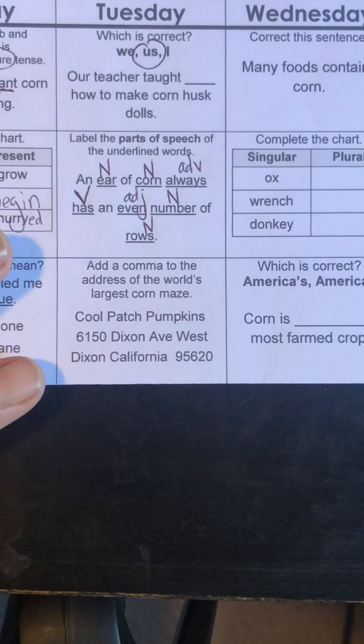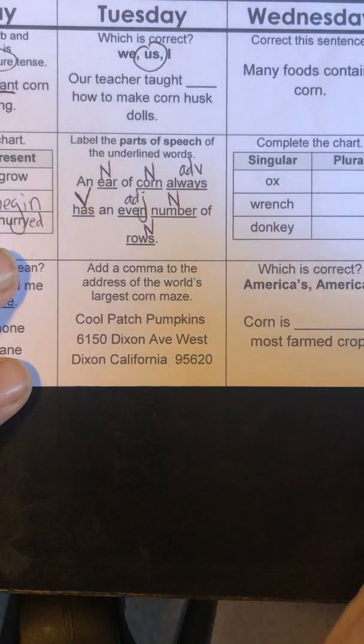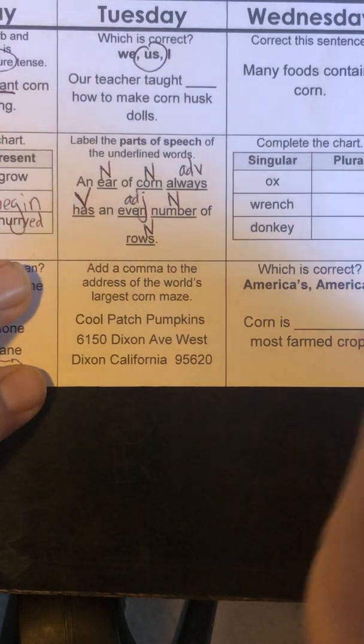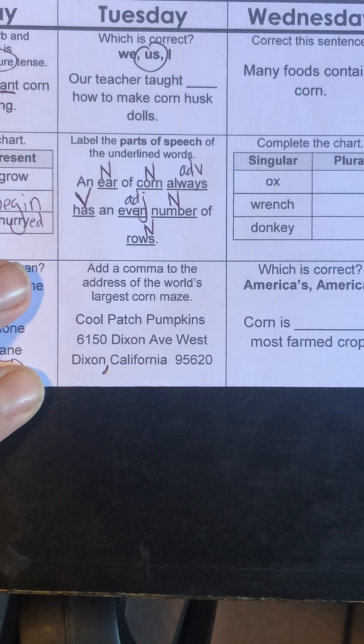Okay? Add a comma to the address of the world's largest corn maze. Cool Patch Pumpkins. Okay, this is an address. You have to put a comma after the city. So you're going to put a comma after Dixon.